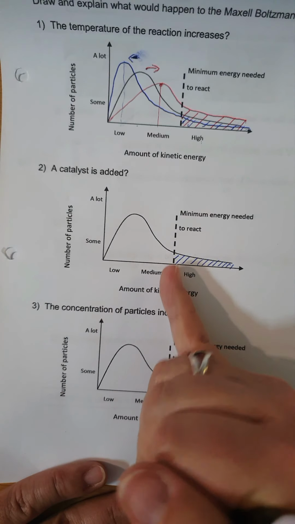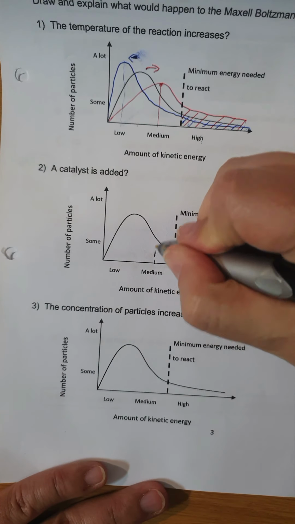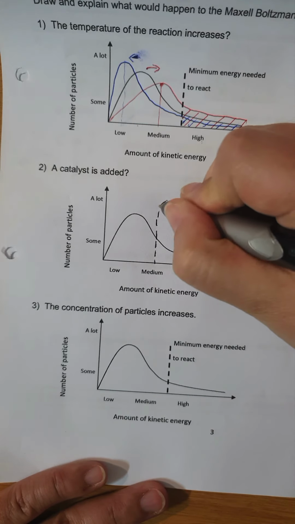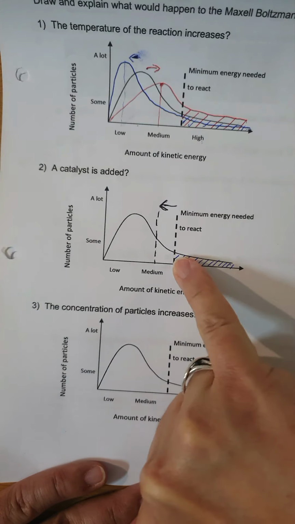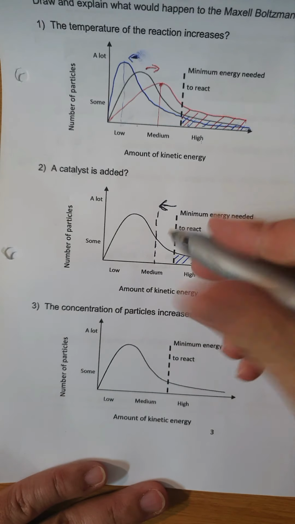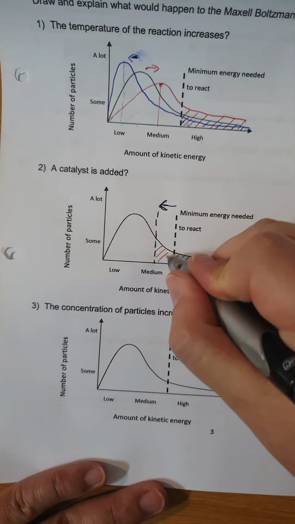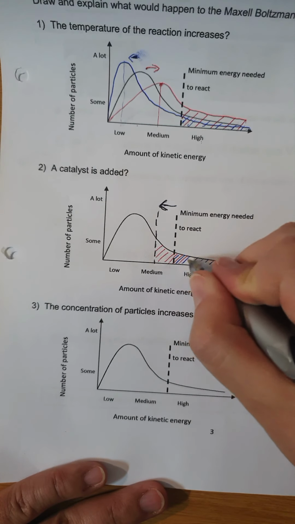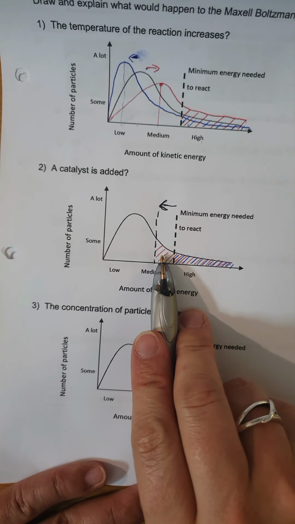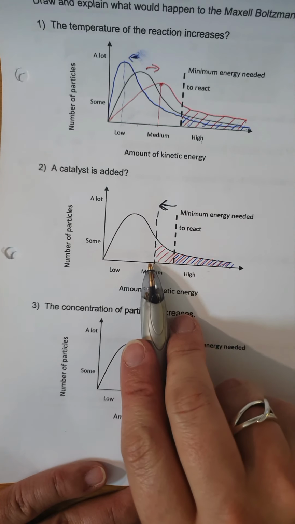Instead of it being quite a high energy, I bring it over here, adding a catalyst. Now look what has happened. I have increased the number of particles that have enough energy to react. I didn't change the energy of the particles, but I changed the entrance level.